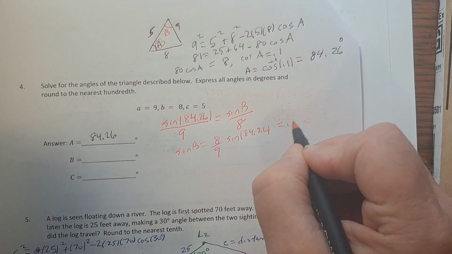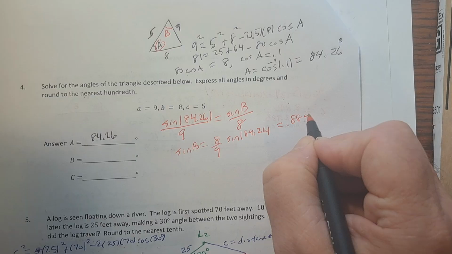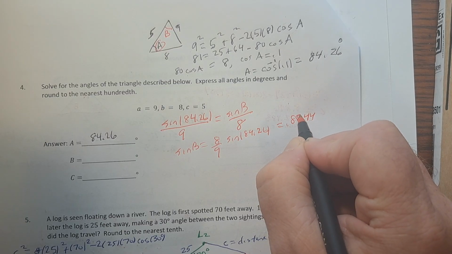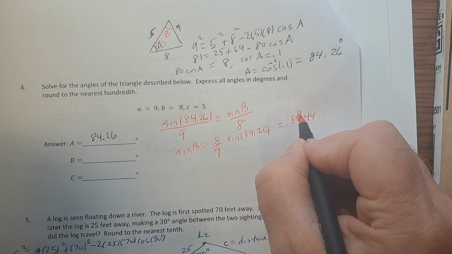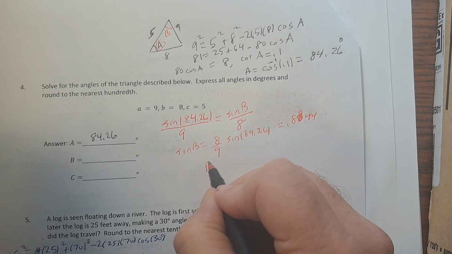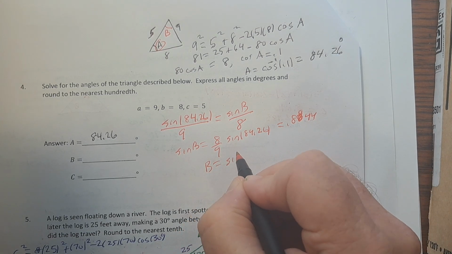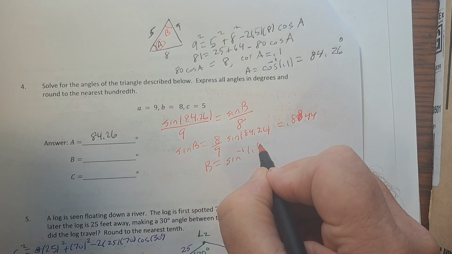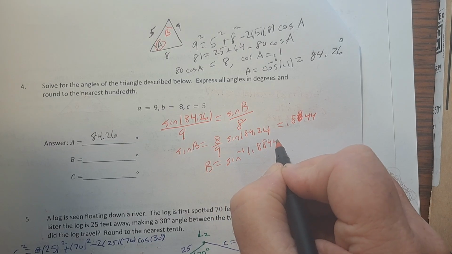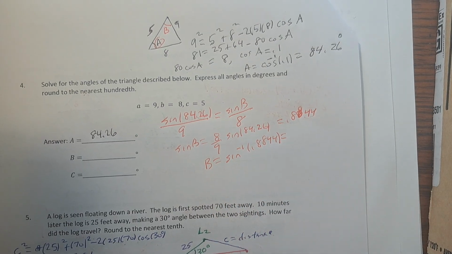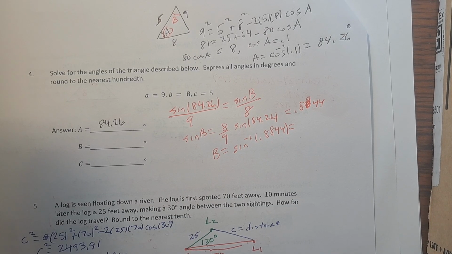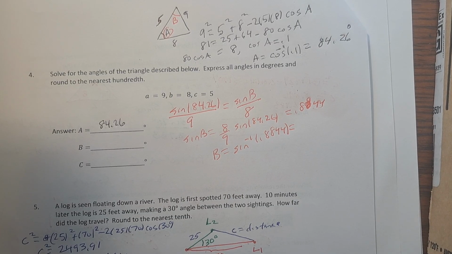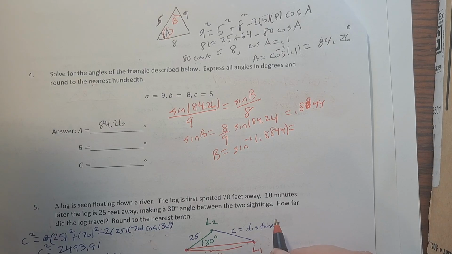So this is 0.8844. So B would be the inverse sine of 0.8844. And on the calculator, that's 62.18.